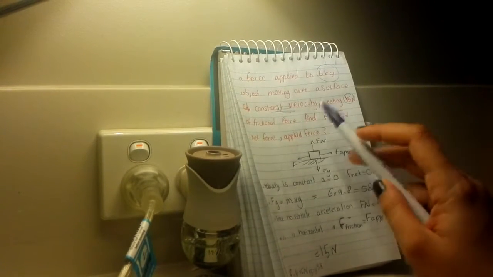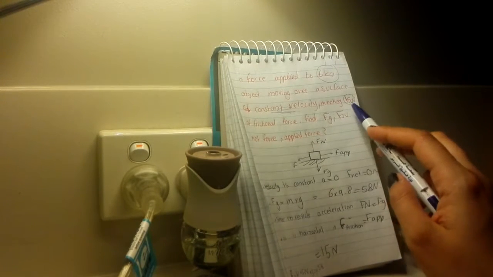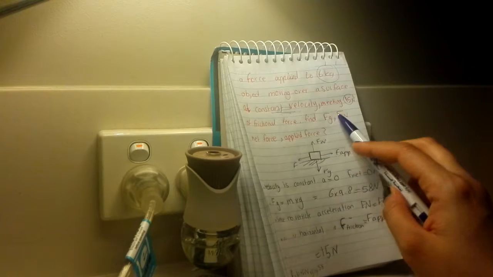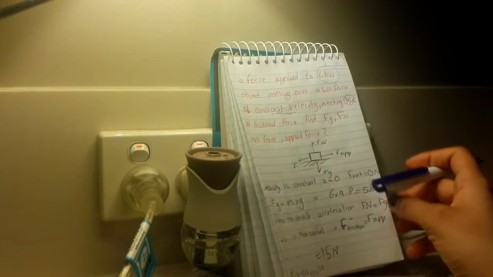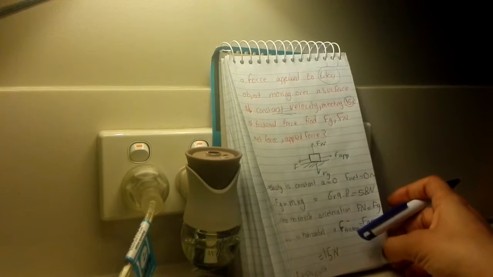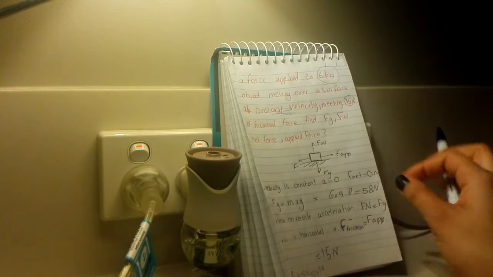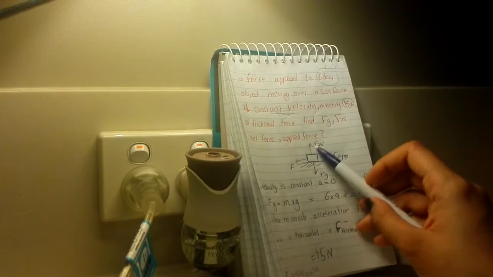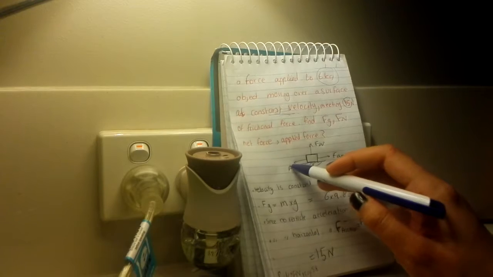So we need to find Fn. We need to find the force of gravity, or gravitational force, the normal force, the net force and the applied force. Imagine all these values, we need to find them from just two values. What the hell? So we have here the free body diagram, which is a must to draw now to clarify things.